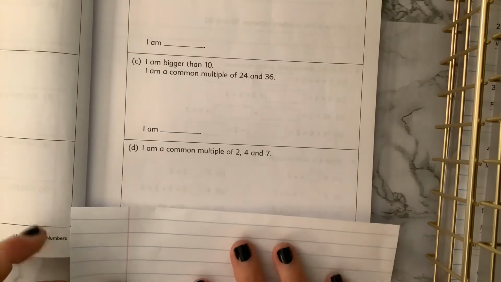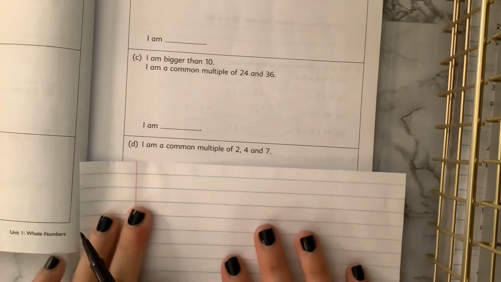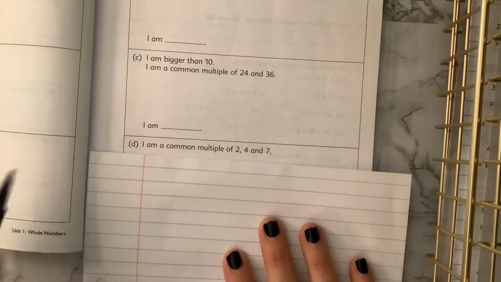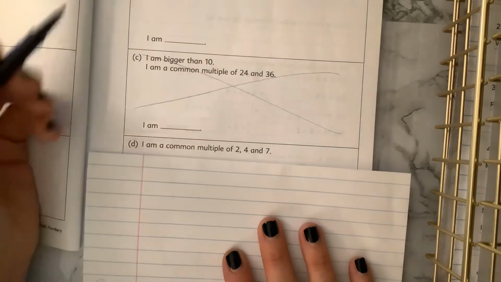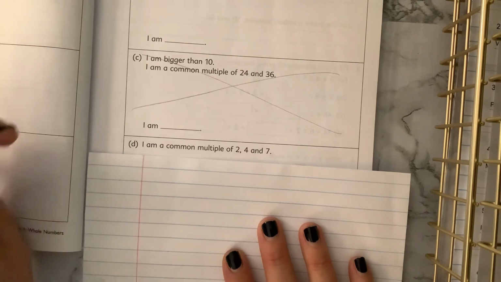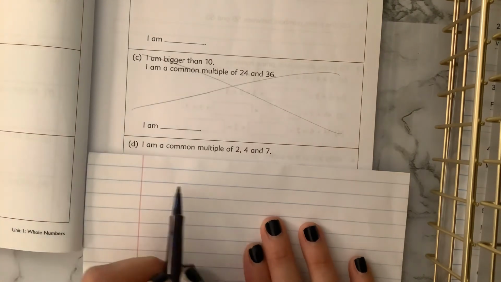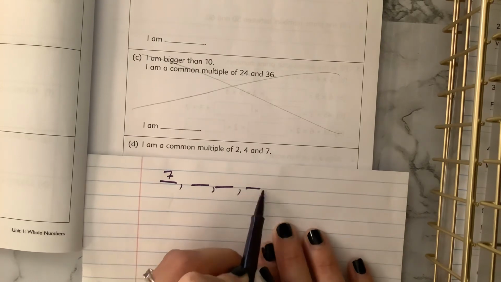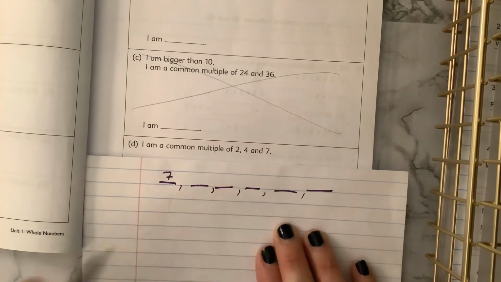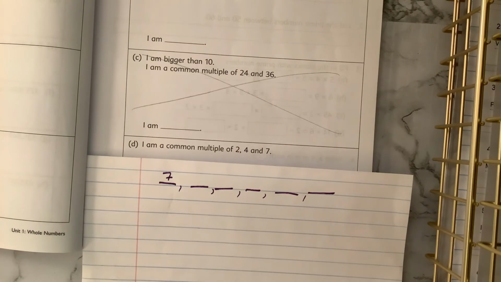Finally, we're going to skip C and go on to D. I want you guys to pause and try D on your own. So don't do C. We're going to go on to D, and I want you to try it on your own. Remember what we just practiced. You want to start with 7, list some multiples, and then check with 4 and 2. So pause, and when you're done, come on back and see how you did.